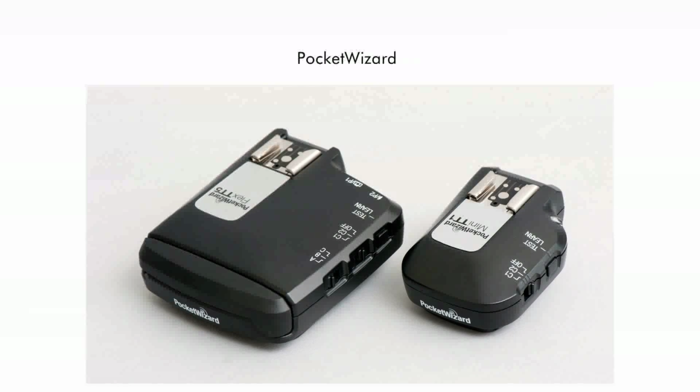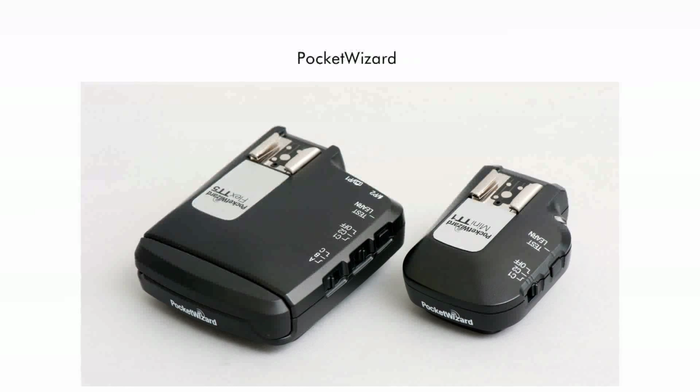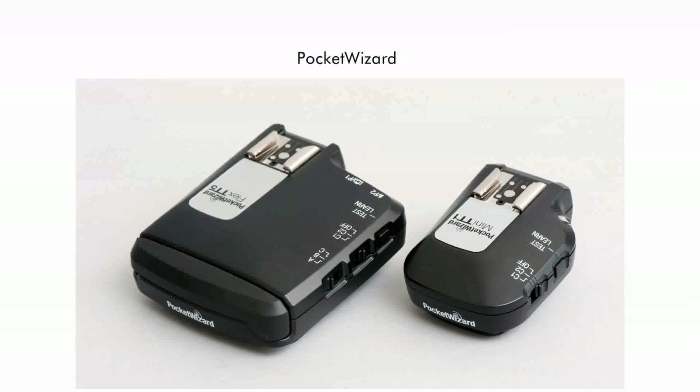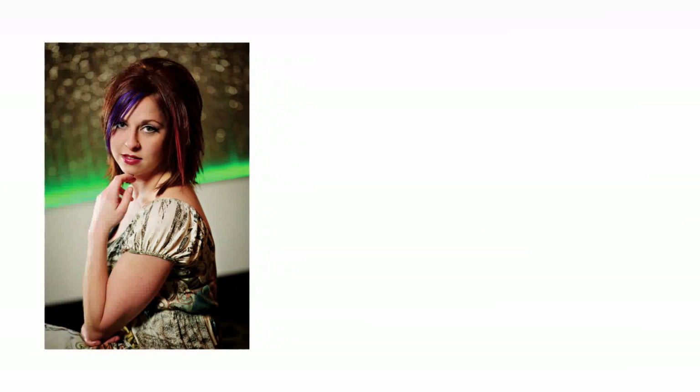Pocket Wizard's line of iTTL radio components includes several transmitters, receivers, and transceivers designed specifically to function with your Nikon gear. They let you control your speedlights wirelessly like Nikon's own system, but they don't require a line of sight and have ranges up to 800 feet. One of the things I love about iTTL radio transmitters is the ability to control my flash output from a master speedlight on the camera.